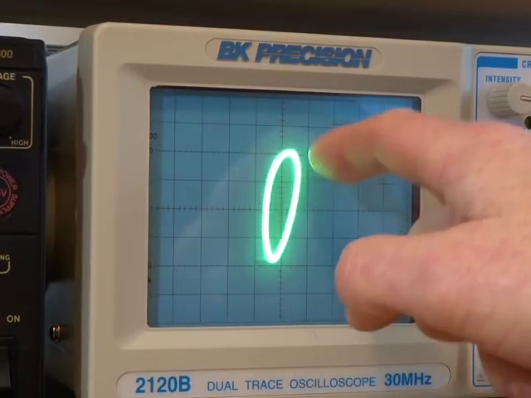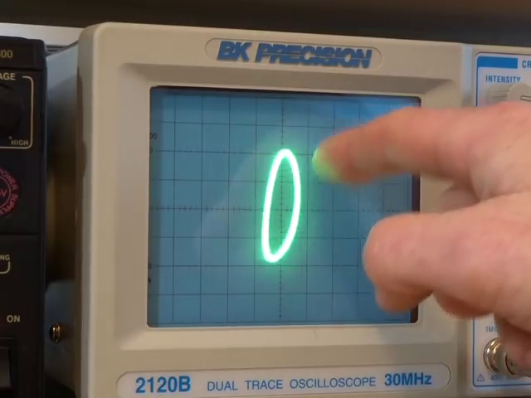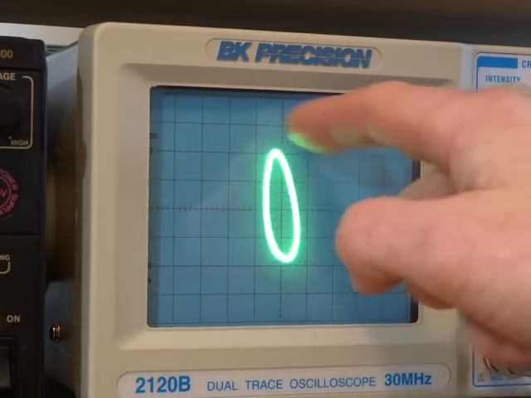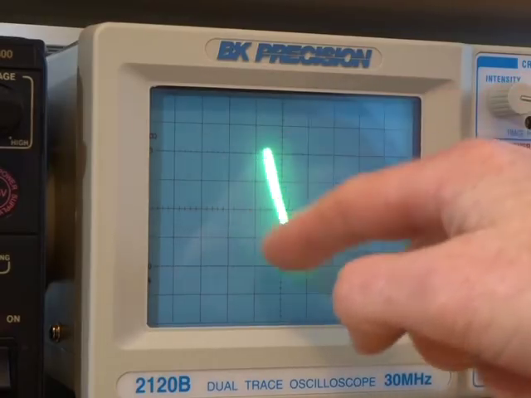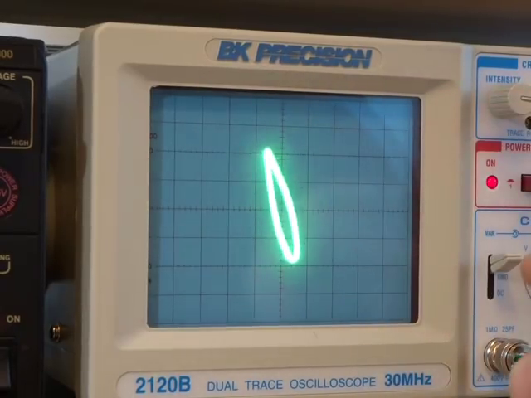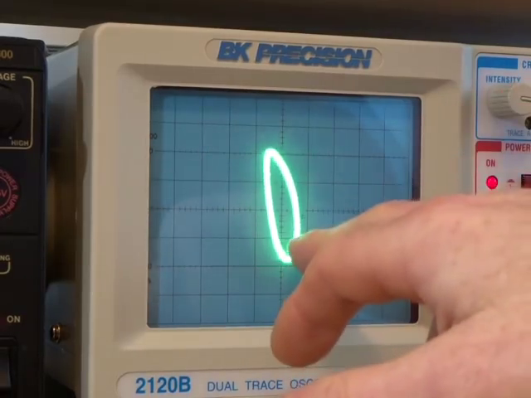But the key here is when it's passing through that sort of 90 and 270, I've only got one circle as opposed to a figure of 8. So that one circle is telling me that the two frequencies coming in are the same frequency.